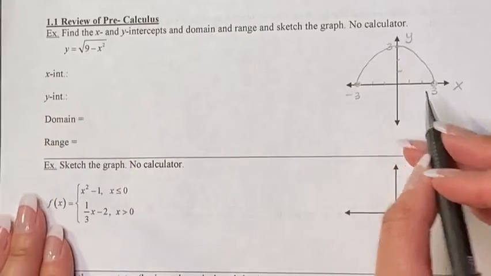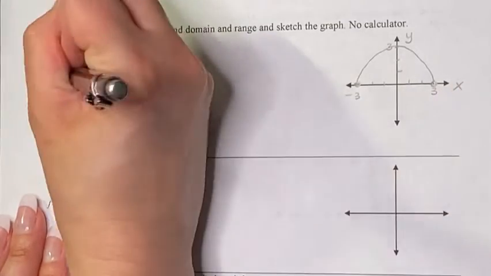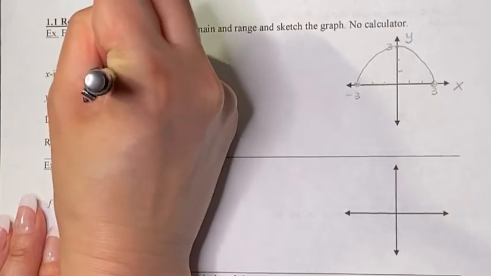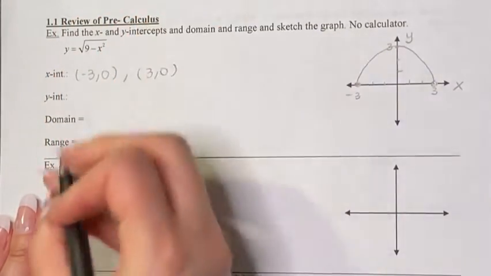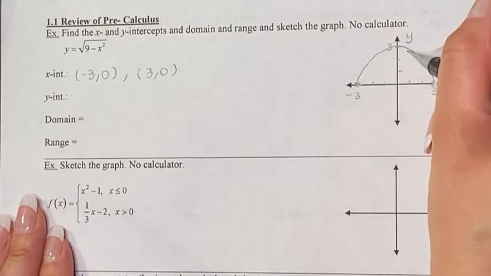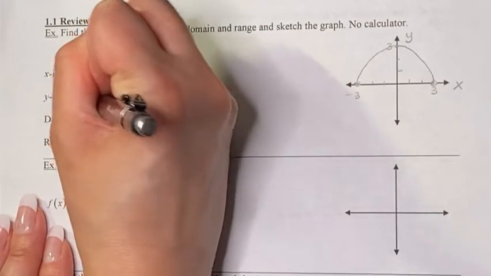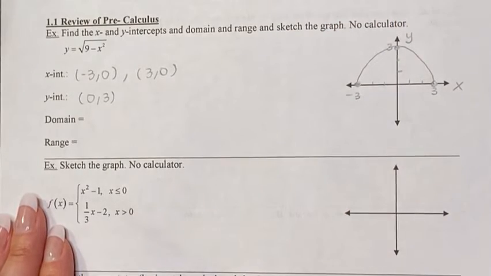So it's pretty easy to see that the x-intercepts are going to be (-3, 0) and then (3, 0). Now, in the same way, you can see that the y-intercept in this case is going to be the point (0, 3) over here. So that's your y-intercept.